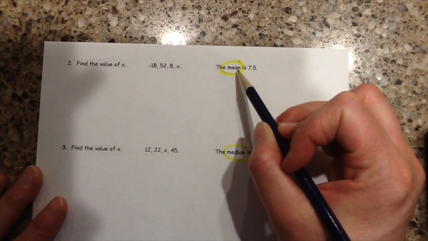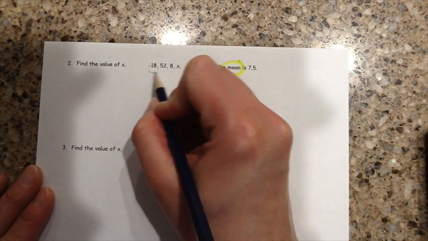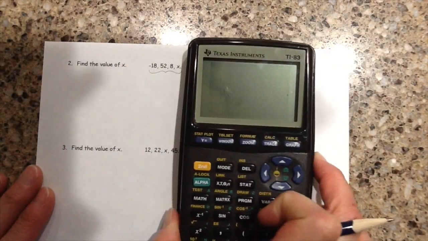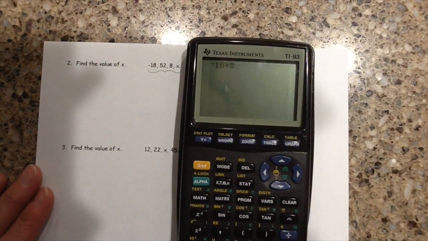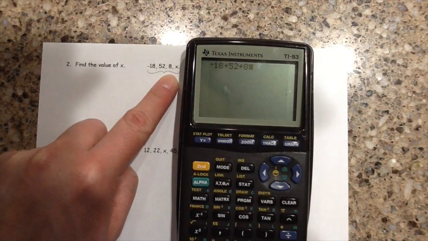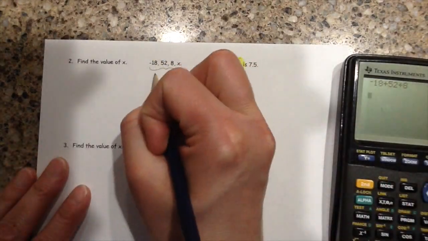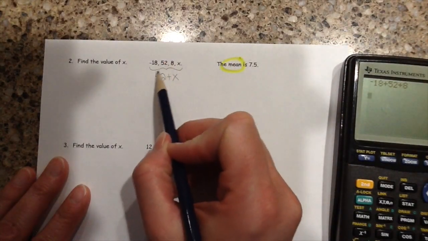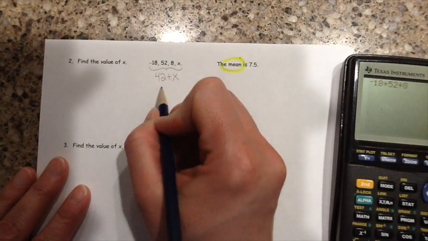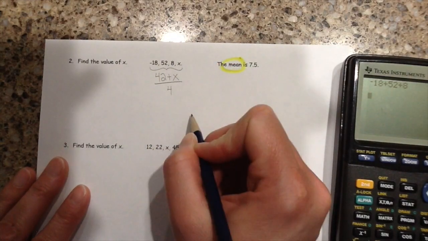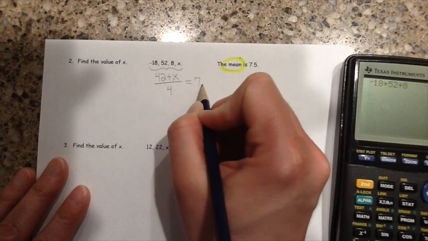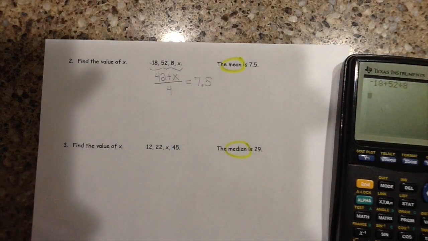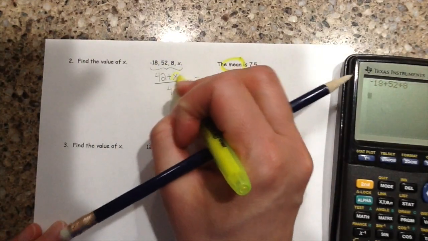So the mean is the average. So what we need to do is add these together. Okay, so I'm going to go ahead and add up the numbers, but I can't type this one in. So let's get a total of the 3, which is 42. So these 3 total 42, but I do have this missing number. Okay, so this is the sum of them together. Notice there's 4 numbers in the set, and that will give me the mean. So do you see how I've created an equation? Once you have your equation, now you just need to solve for your missing variable.